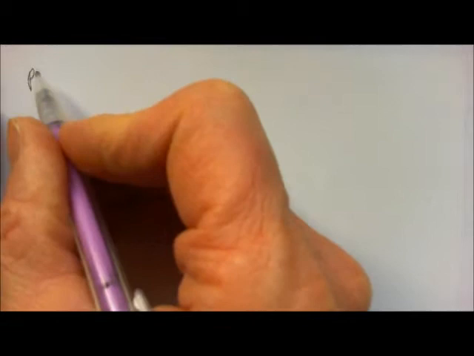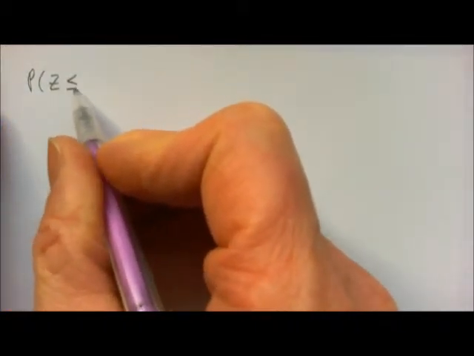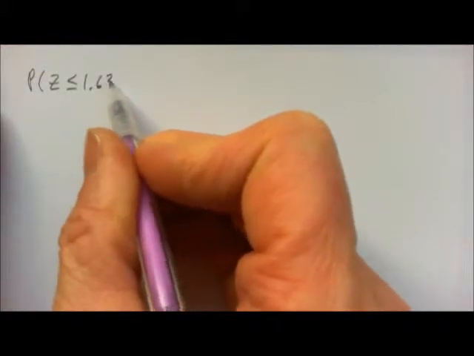So let's say that we're interested in the probability that z is less than or equal to 1.63. Okay, so we want the probability that z is less than or equal to 1.63. So using our new notation, we can write that like this: P(z ≤ 1.63).